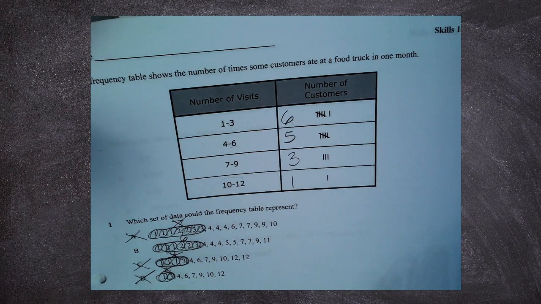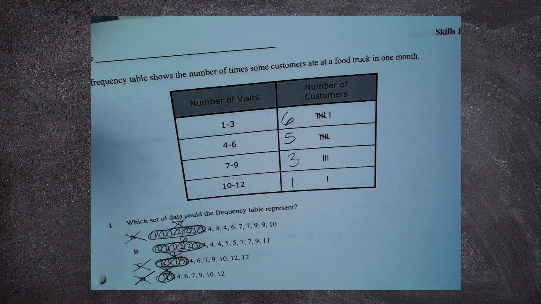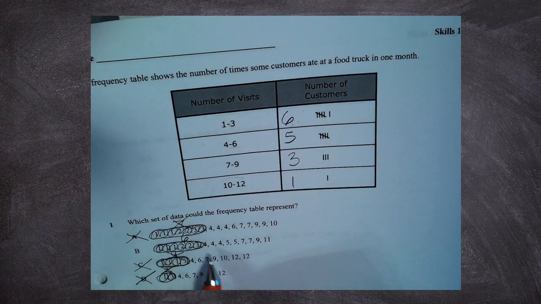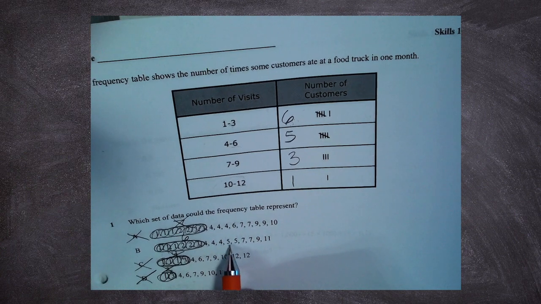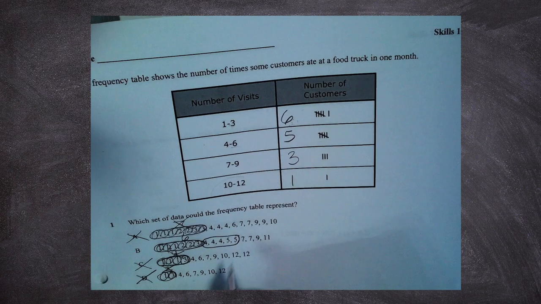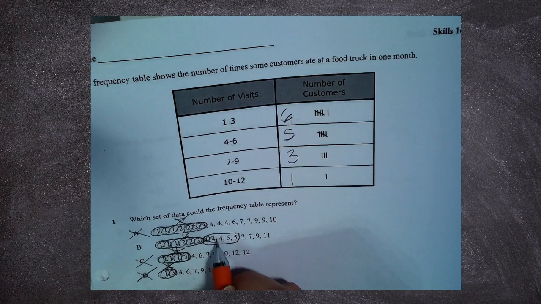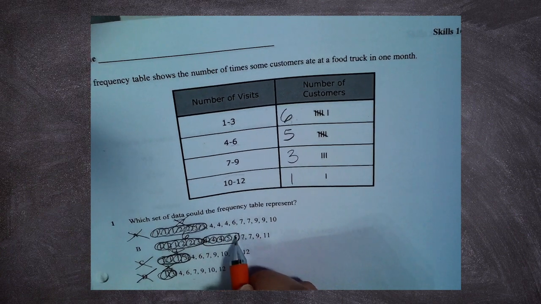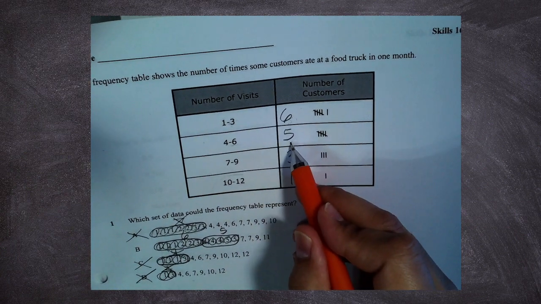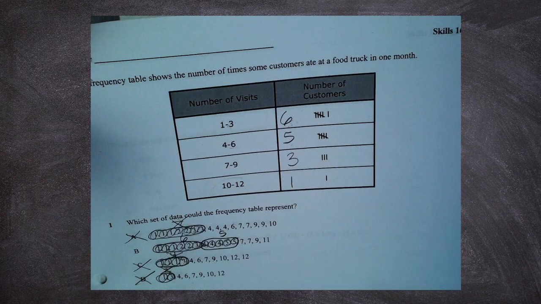I can finish checking answer choice B just to make sure it's correct. My next group is any number between 4 and 6. 4, 4, 4, 5, 5. 7's too big. So there's my next group. And there's 1, 2, 3, 4, 5 numbers. That matches my chart. There are 5 numbers in my second group.